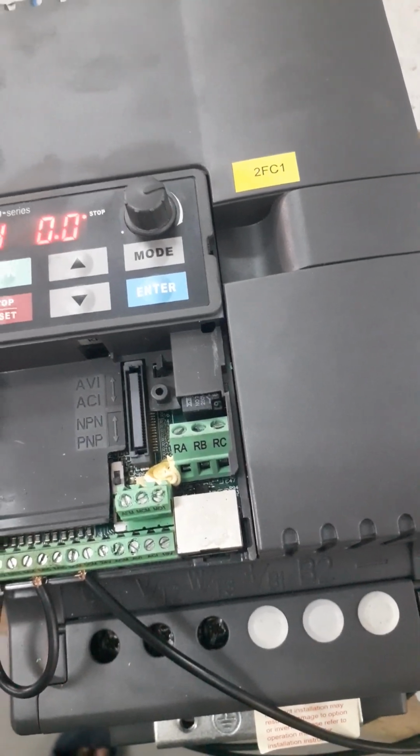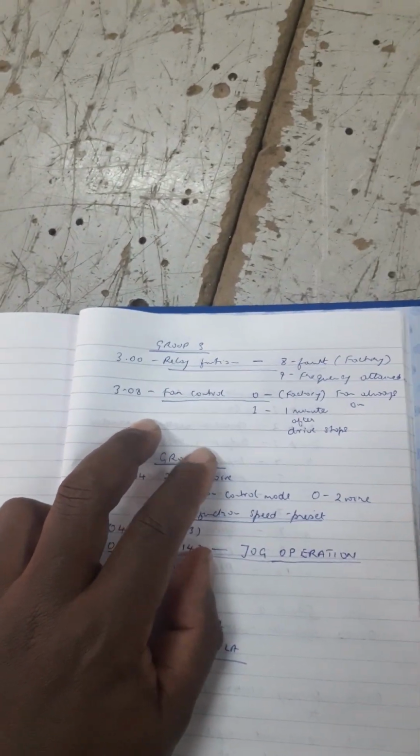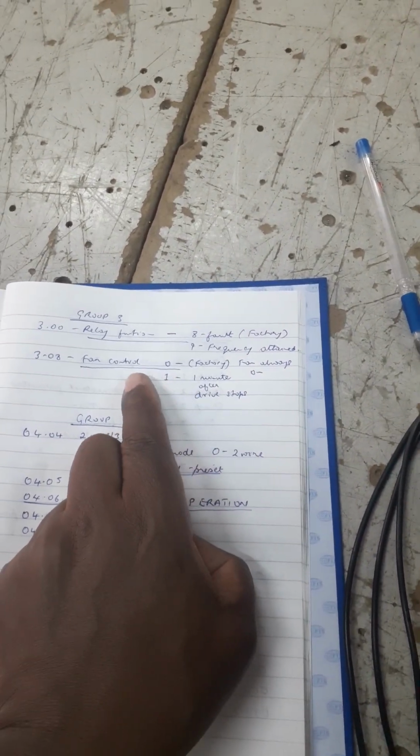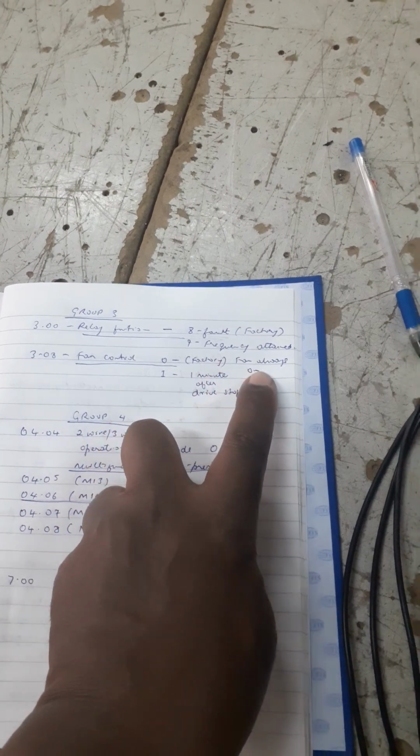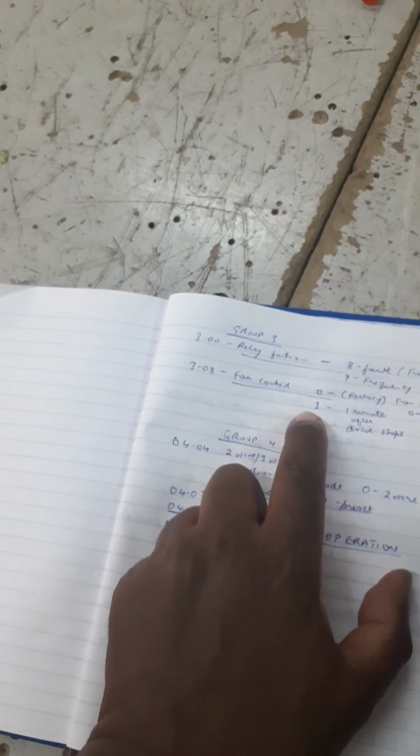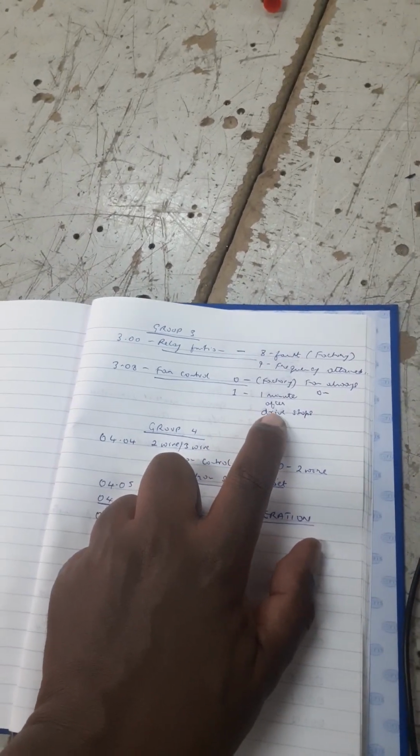This relay RA, RB, RC is the common. So you set the relay at 3.08. That's the fan control. If you receive this VFD, the fan control is set at 0, which is fan always will run. The internal fan, you can hear it running. But if you set 1, the fan is supposed to run 1 minute after the drive has stopped. Now if you wait here for 1 minute, the internal fan will stop running.